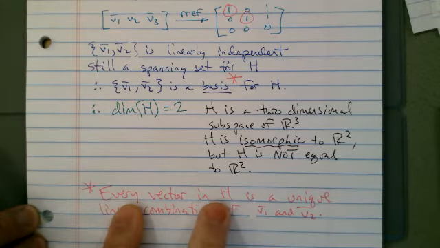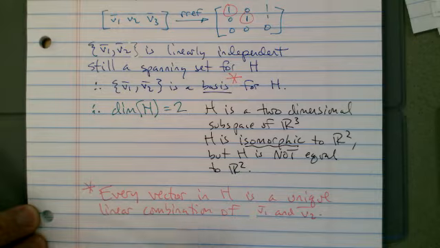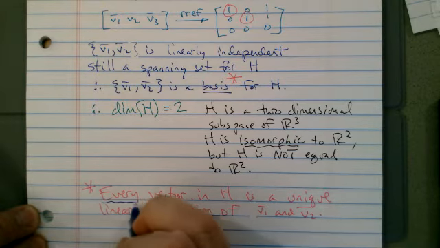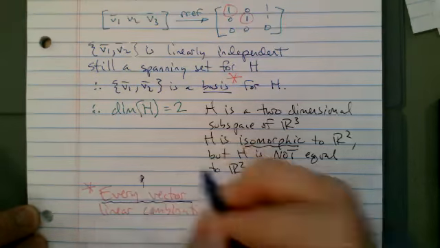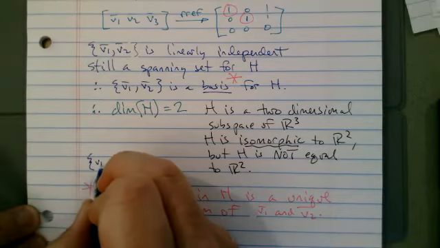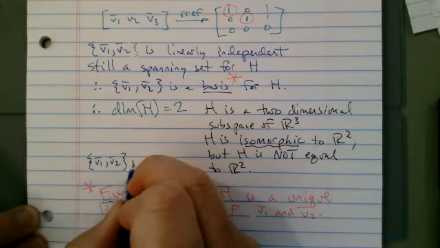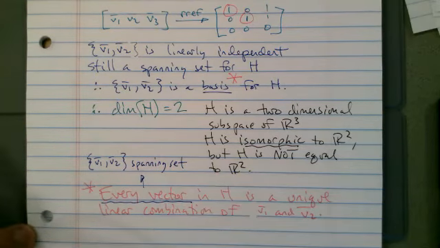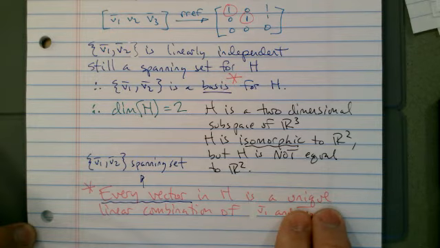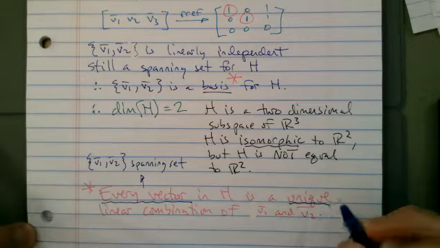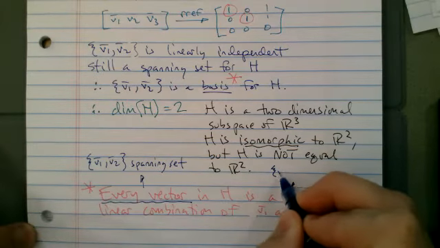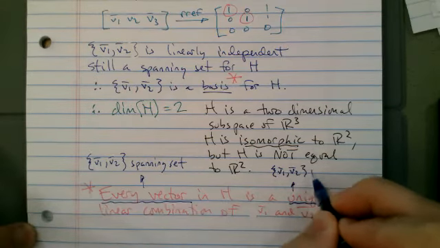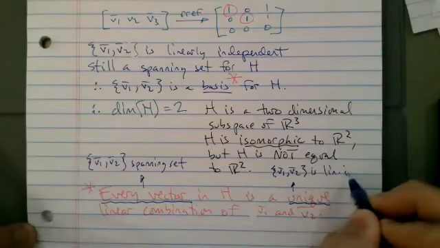We get every vector in H because V1 and V2 is a spanning set. That's what it means to be a spanning set. Everything is a linear combination of those two vectors. We get unique because the vectors are linearly independent.